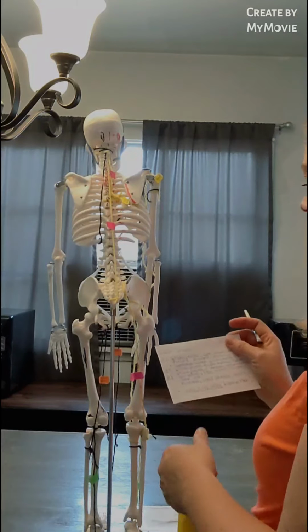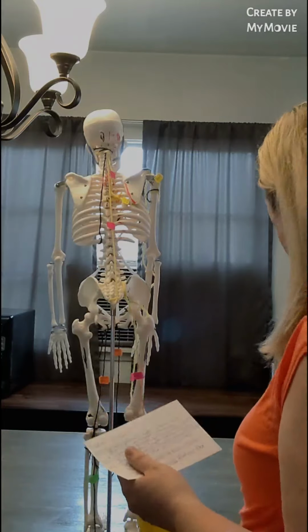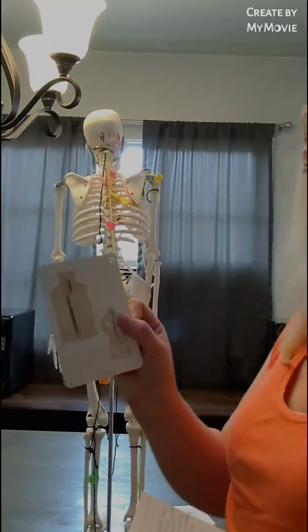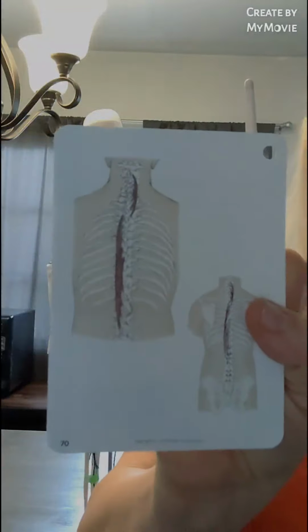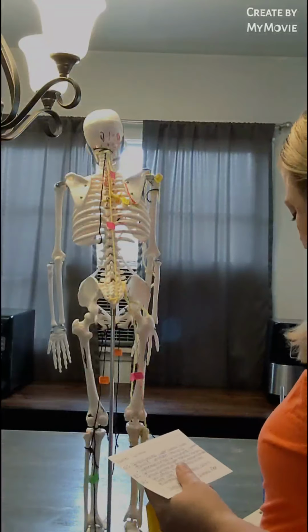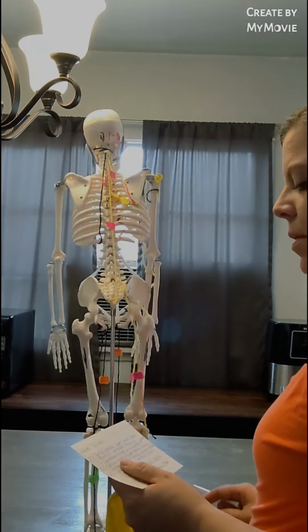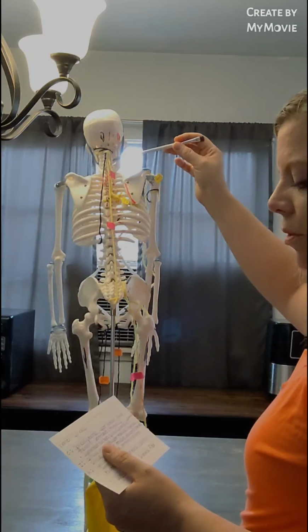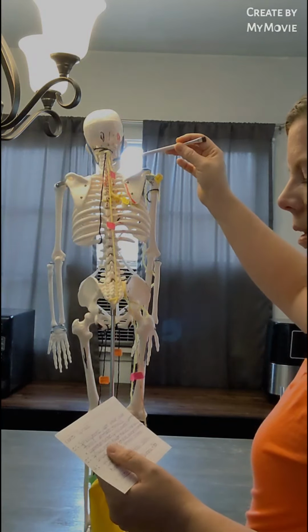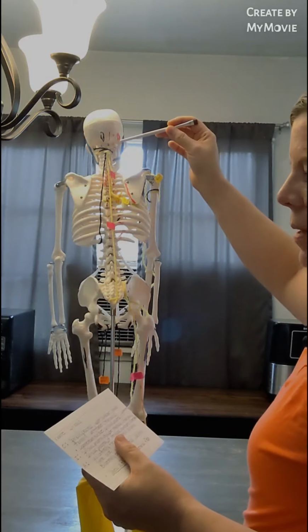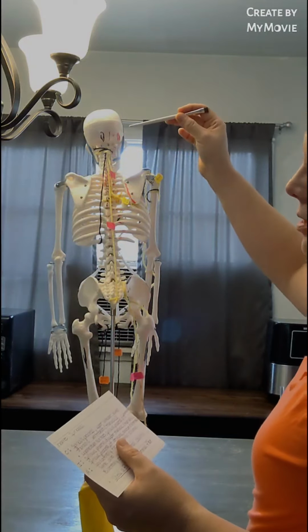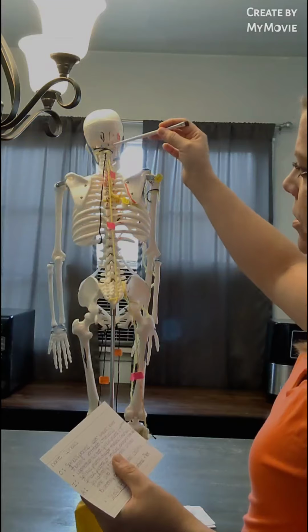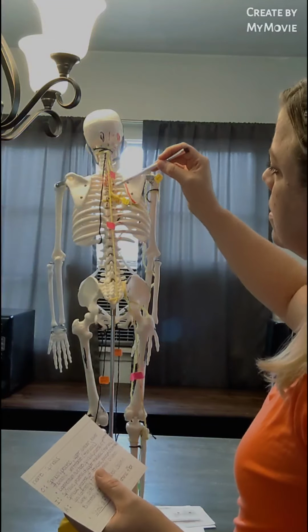Your spinalis is right here. The origin is spinous process, upper lumbar, lower thoracic vertebrae, thoracis, ligamentum nuchae, spinous process to C7 cervicis. So your insertion's up here, your muscle is right here.